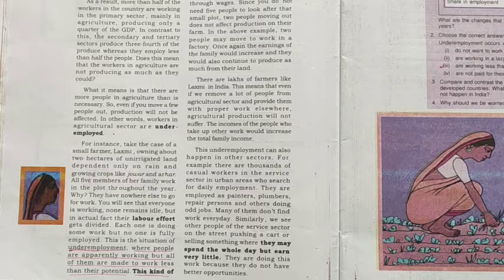Now, think, to combat these problems of unemployment, what can be done? What steps should be taken to overcome unemployment or any sort of unemployment?